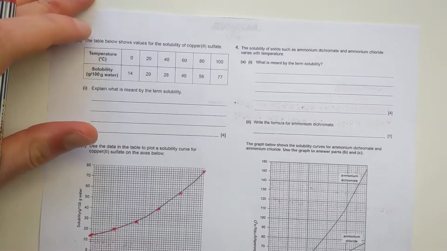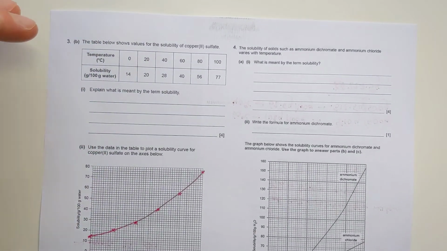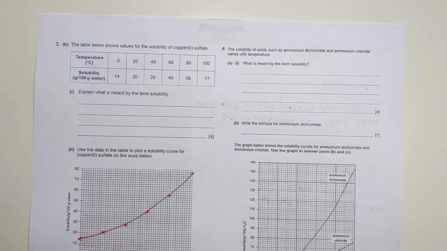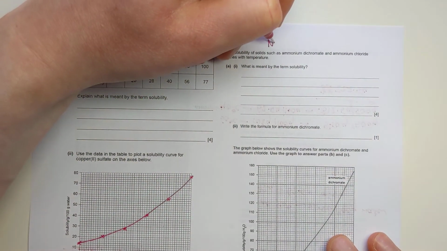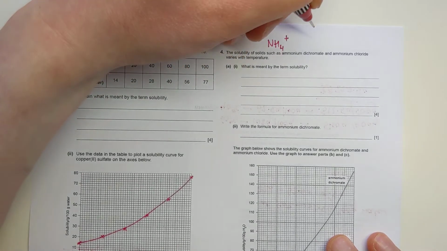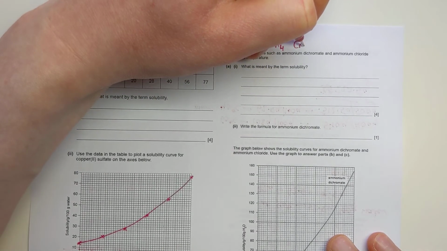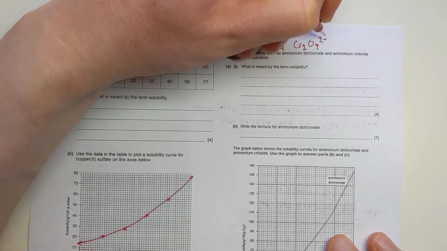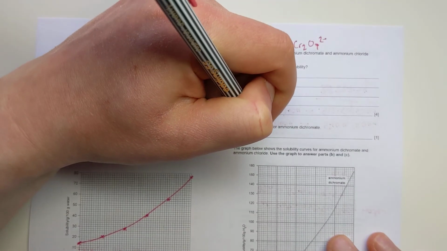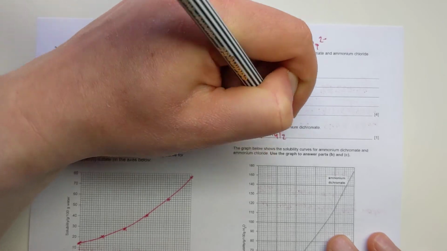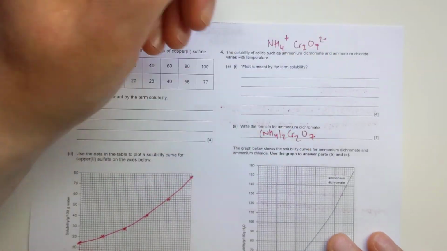Final question, question 4, starts with a definition of solubility. Again, the mass which will saturate 100 grams of water at a particular temperature. Part 2, we've got a strange question asking you to write the formula for ammonium dichromate. It's basically getting to use the back of your periodic table to do a swap and drop for an unfamiliar compound. Ammonium's ion formula is NH4+. The dichromate ion is Cr2O7 2-. If you swap and drop them, you end up with NH4 twice, Cr2O7.